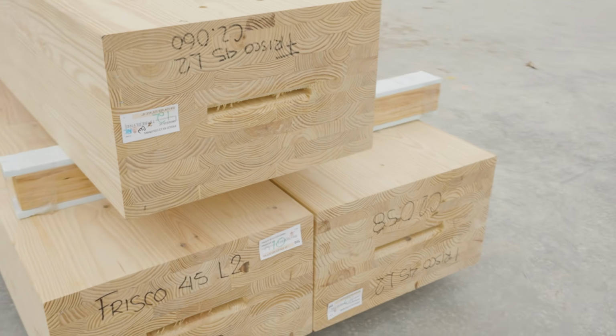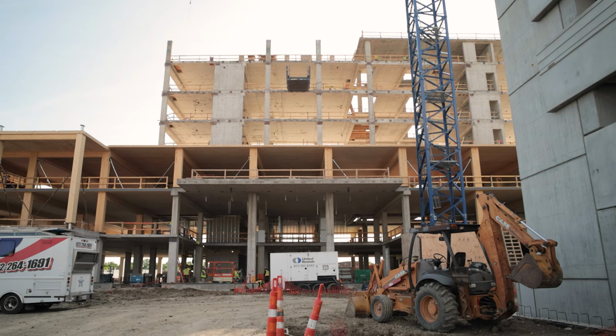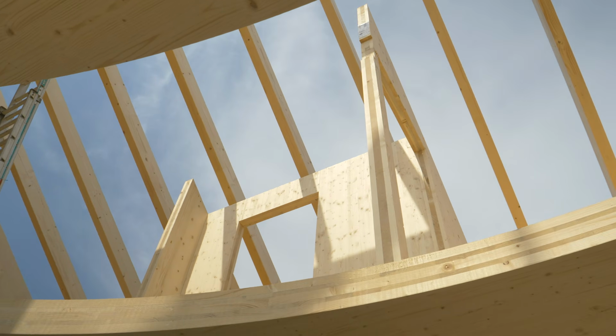It also helps remove risk. If we've already built this building in a digital twin and we've deconstructed it and created shop drawings, we know it's going to go together and we know it's going to go fast. So from an owner's perspective and from a contractor's perspective, there's less risk associated with that.